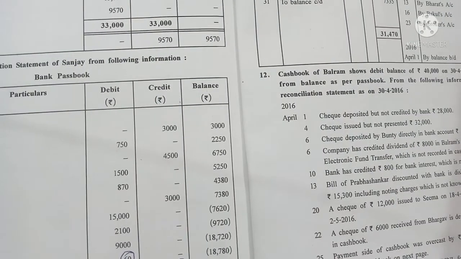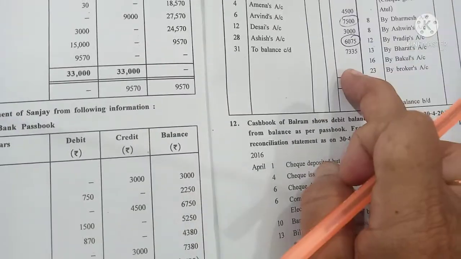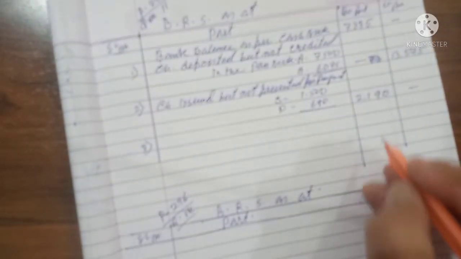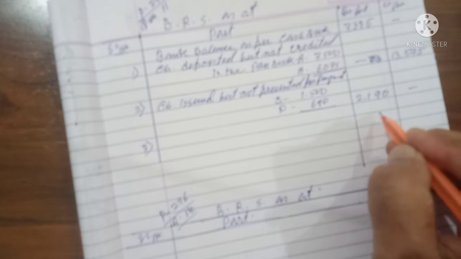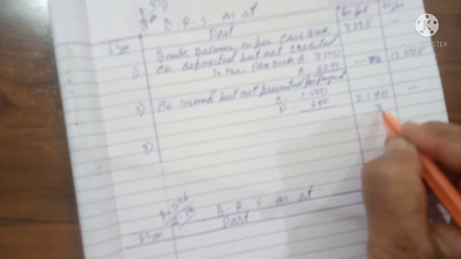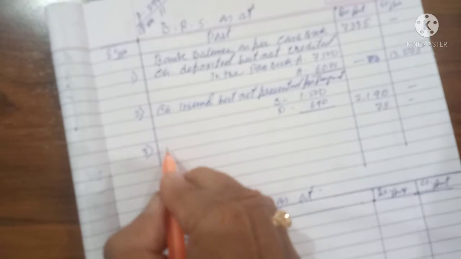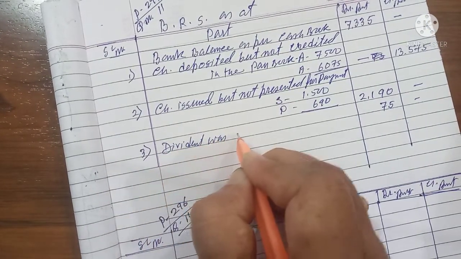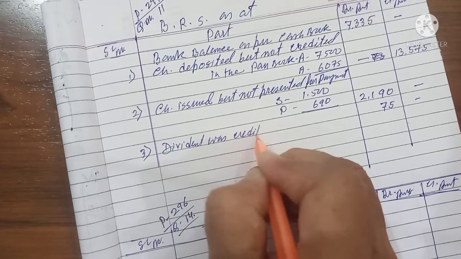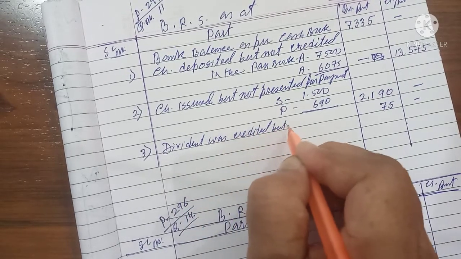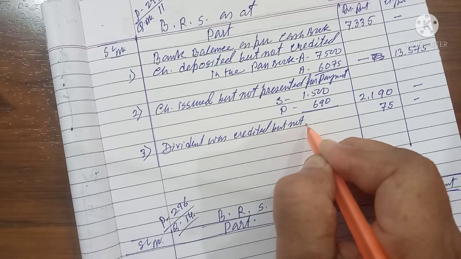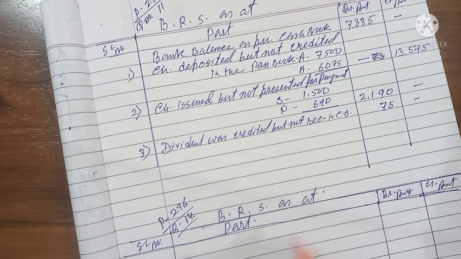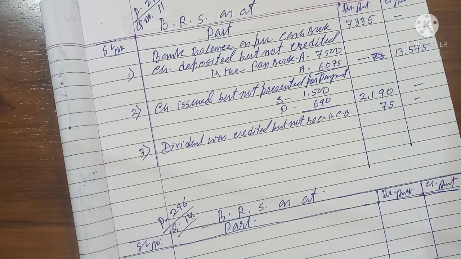Now passbook 75 credited but not debited. 75 what? Dividend. It is credited but not debited. So we will write in the debit column. This is debit column 75. Dividend was credited but not recorded in cash book. Correct? 75 have to debit it.